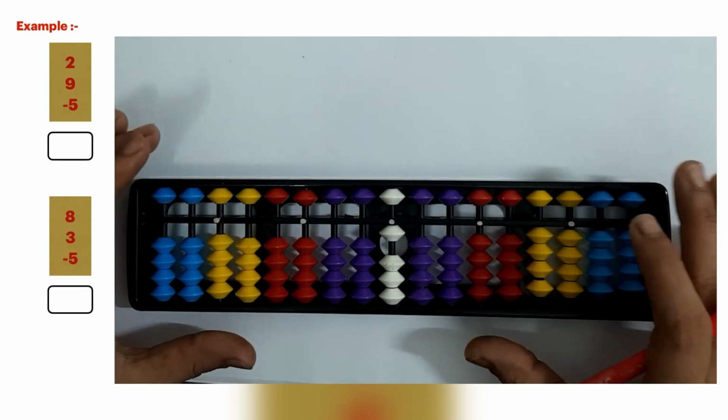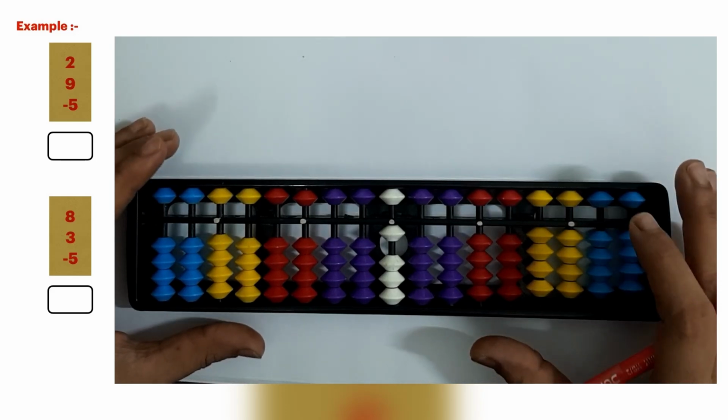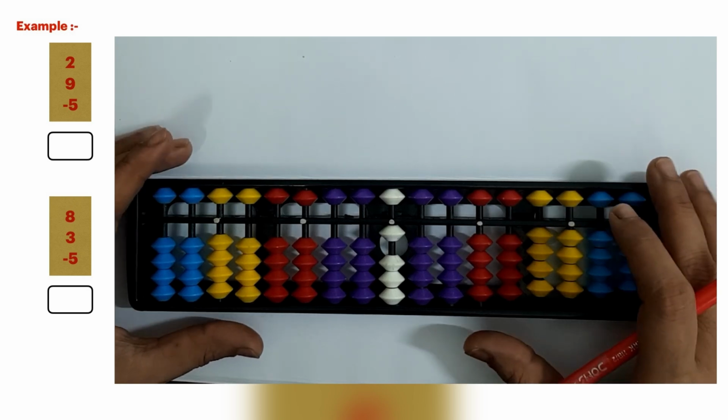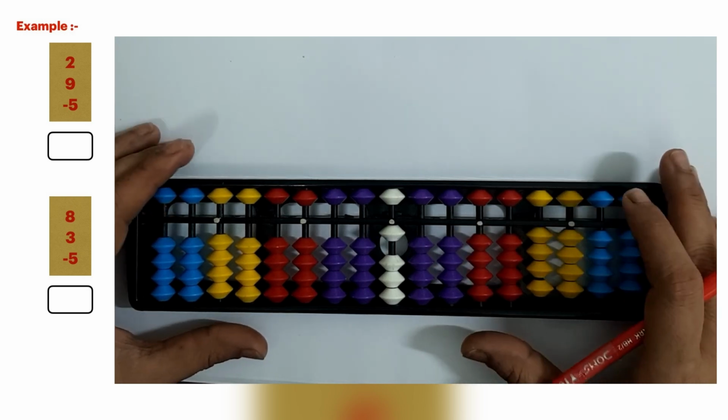In today's video, we will be learning one more big friend subtraction formula. Why do we need to learn this formula? See, here we have two examples. Let's try to solve it.